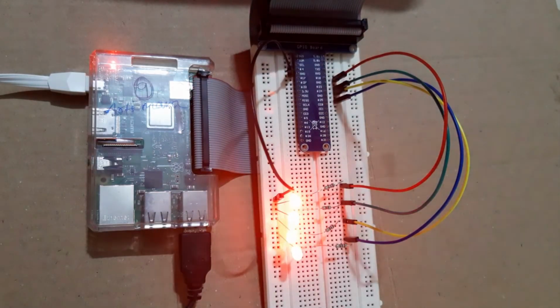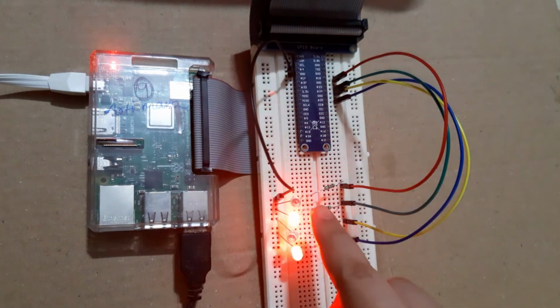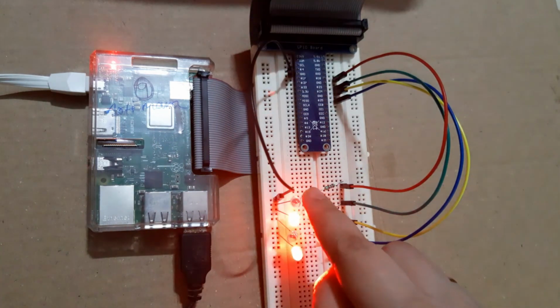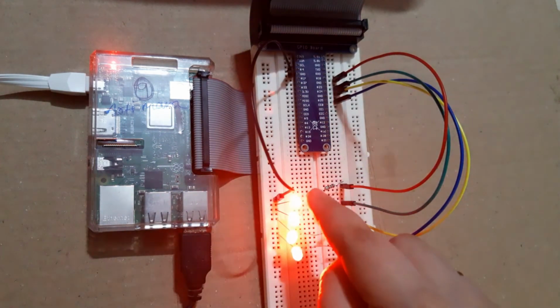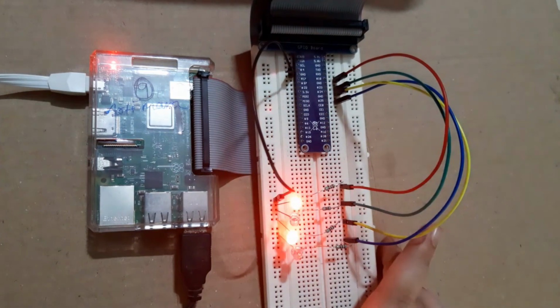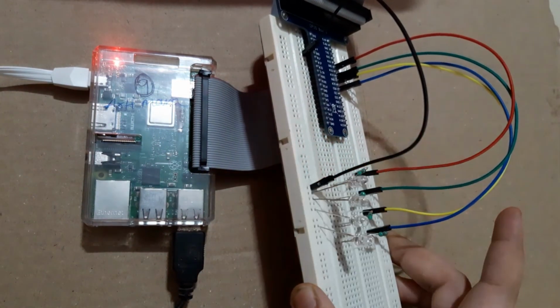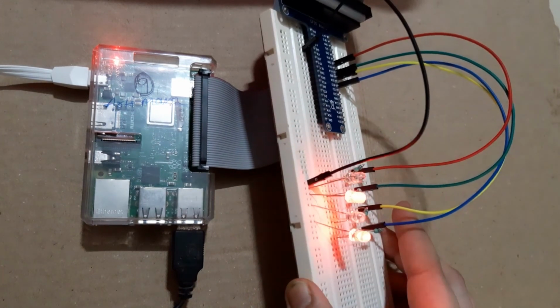LEDs are glowing in some pattern. For a while we have kept the LEDs high. After some time they will go low, and we have created a pattern so that these LEDs are going off and on in some pattern.